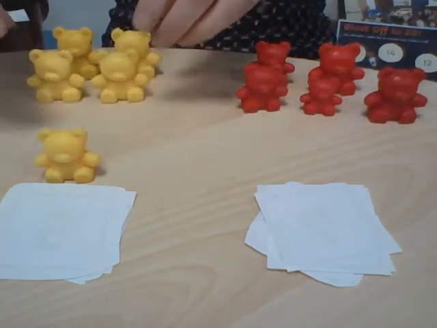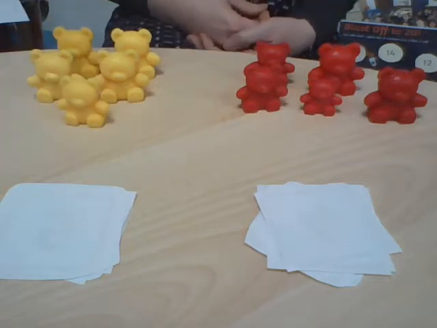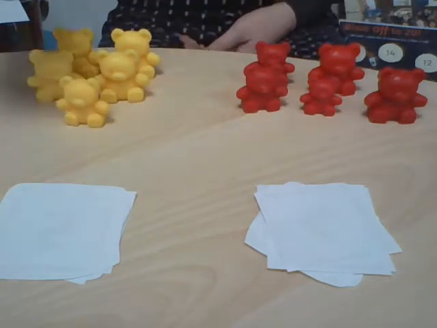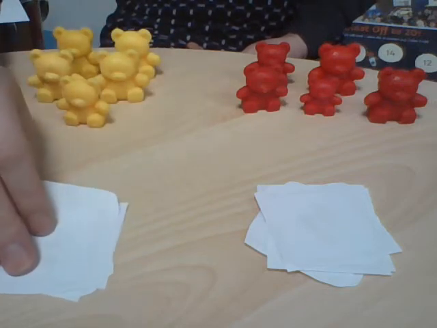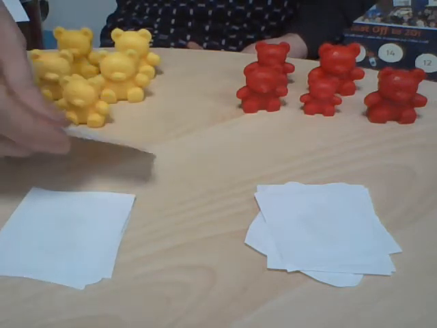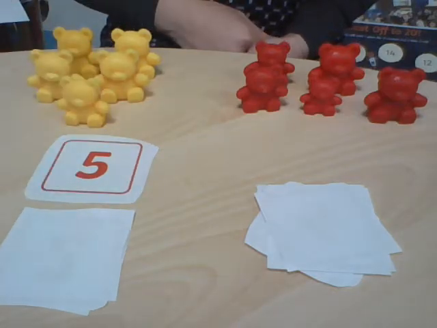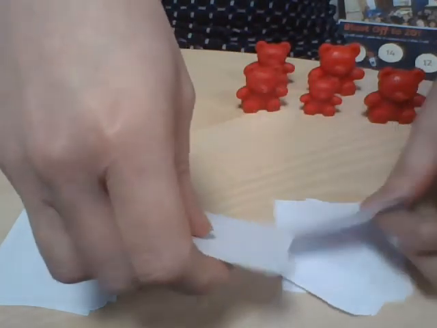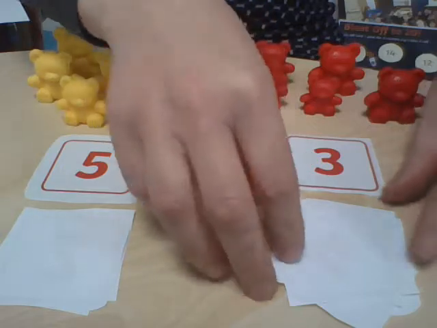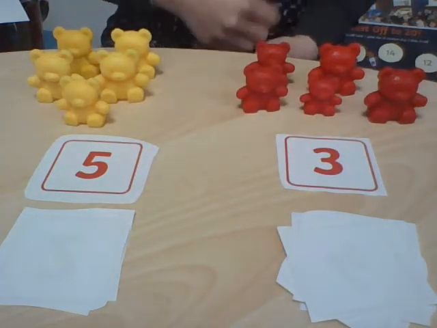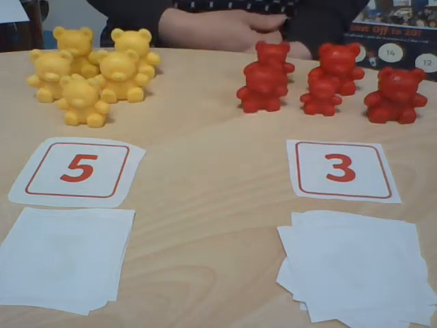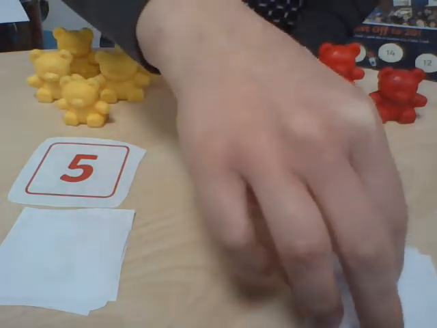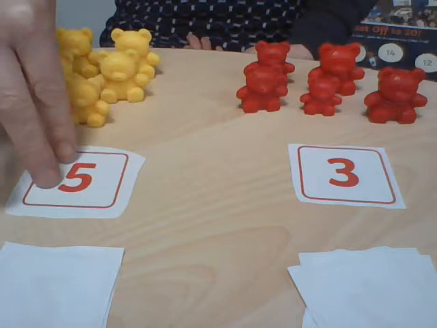Right, then I'm just moving mine back a little bit to make some space. There we go. So what we're going to do now, I'm going to turn over my card. So I don't want you to turn over your card at all. We're going to use my cards to start with. So let's have a look. Oh, we've got 5 on that side, and we've got 3 on this side. Now I'd like you to find your 5 and your 3, so it looks like mine. You can pause the video now if you need to.